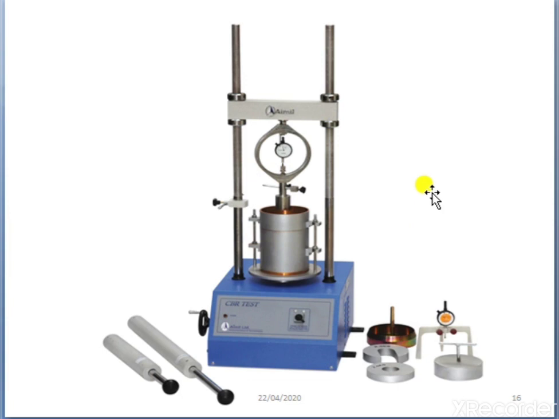So this is a CBR test instrument which consists of a cylindrical mold, and the diameter of the mold is 150 mm. So a cylindrical mold of diameter 150 mm and 175 mm height, and this cylindrical mold is provided with a collar of 50 mm height.